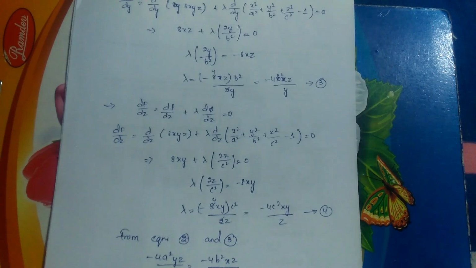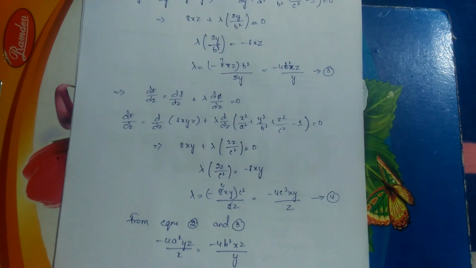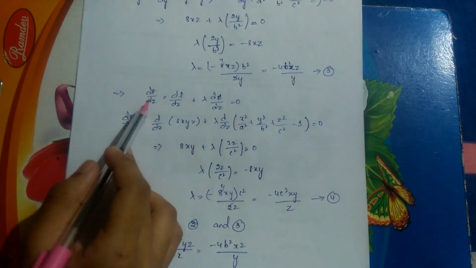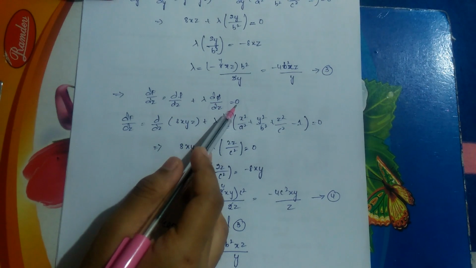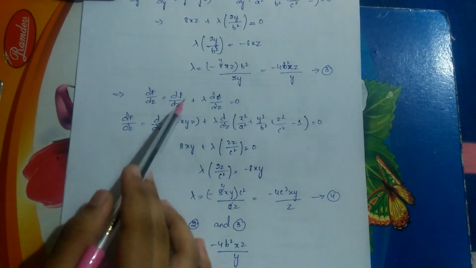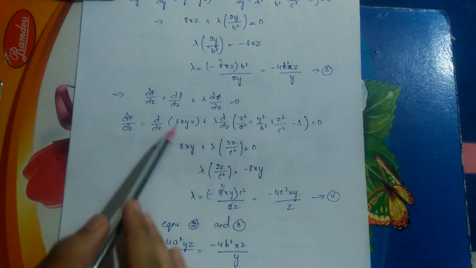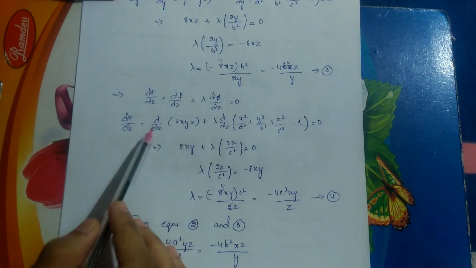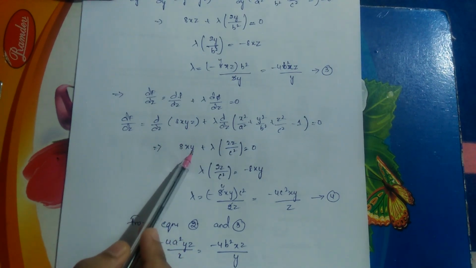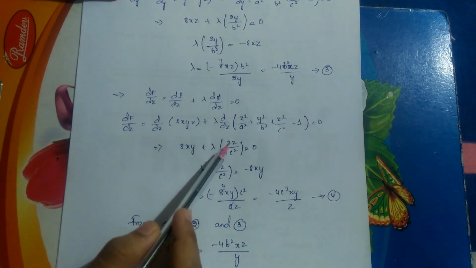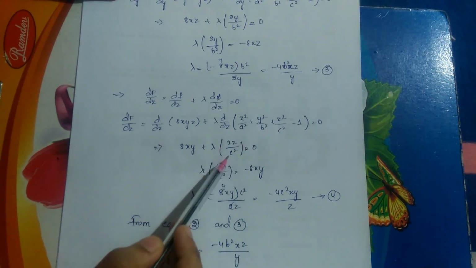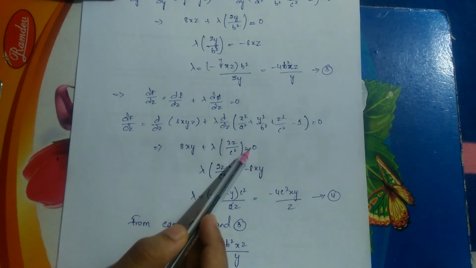And we also differentiate the function with respect to z: ∂F/∂z = ∂f/∂z + λ ∂φ/∂z = 0. Differentiation of 8xyz with respect to z comes as 8xy, plus λ times the differentiation of z², which is 2z by c², a constant, and that equals 0.